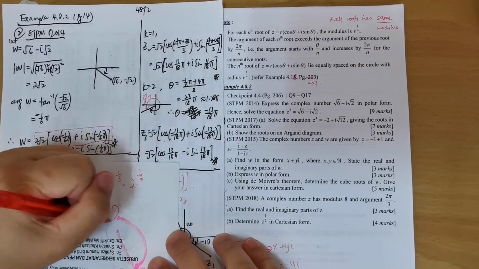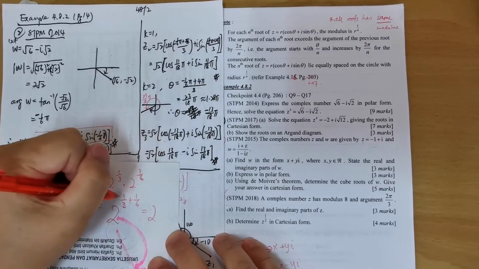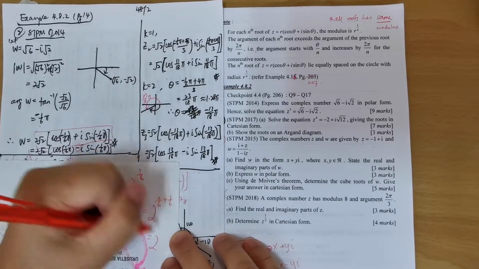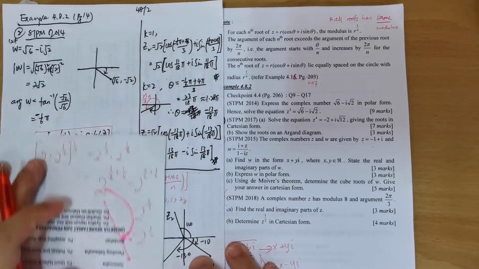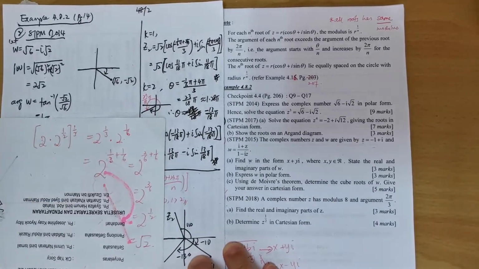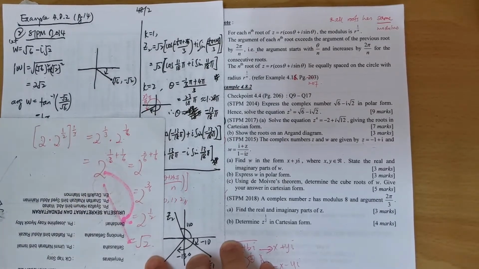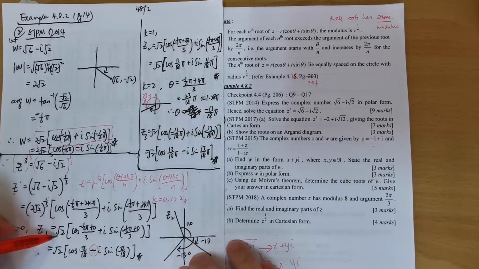Same base, so when we multiply, we add the powers. 1 over 3, I can write as 2 over 6, plus 1 over 6. So this is 3 over 6, which simplifies to 1 over 2. So 2 to the power of 1 over 2 is square root 2. This is how we do it. Or you can use a calculator to give you the answer, square root 2. For those with a newer calculator, it may show you straight away in this form. Remember, it must be in exact form. Don't express it in decimals. After simplifying, the modulus is square root 2.